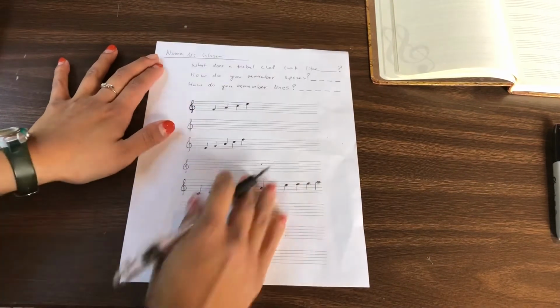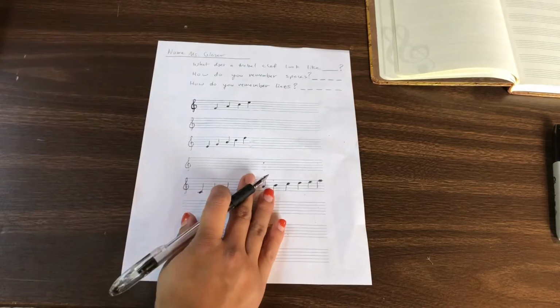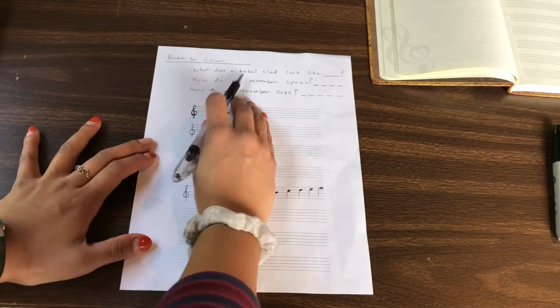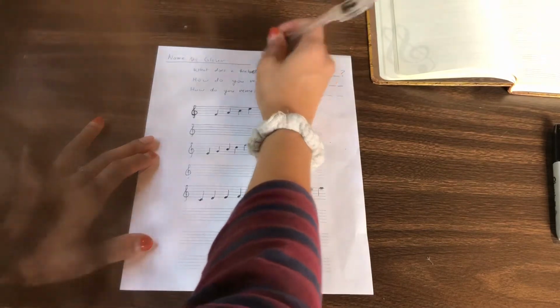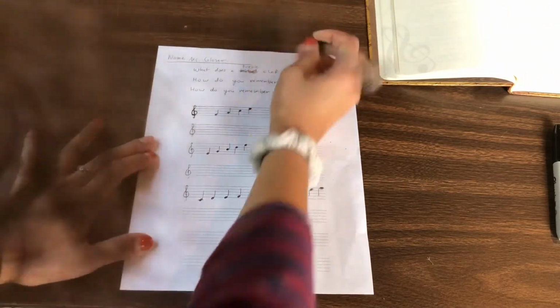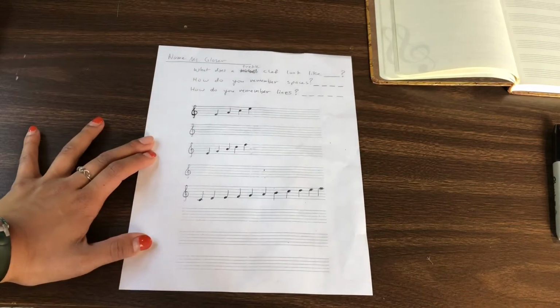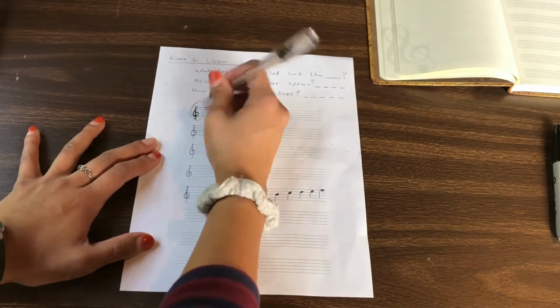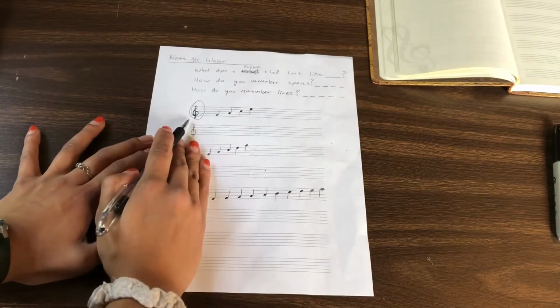So on your paper, first, of course, make sure you put your name on here. And the first question that we come up with is, what does a treble clef look like? And I spelled that wrong. Should be treble. I'm sorry about that. I always misspell it. So earlier I told you guys that this right there is what a treble clef looks like.